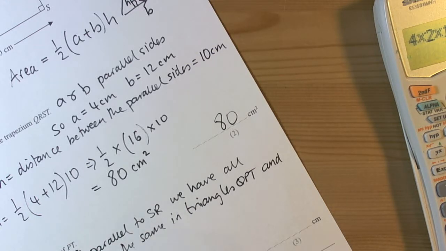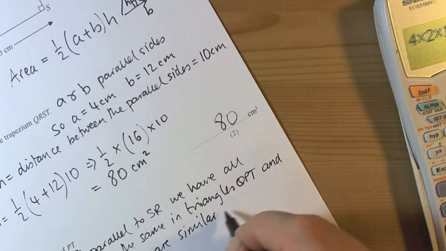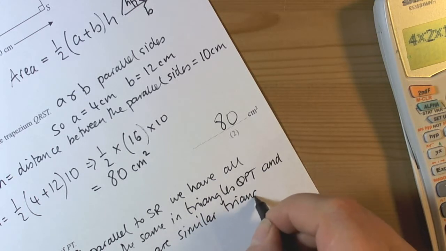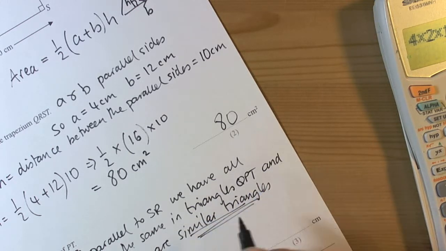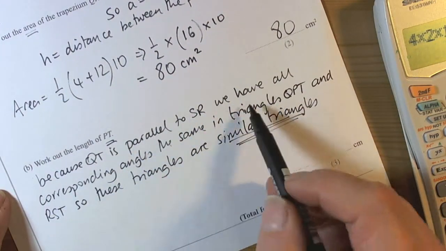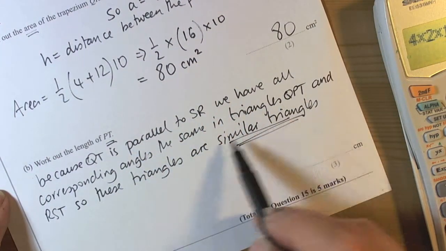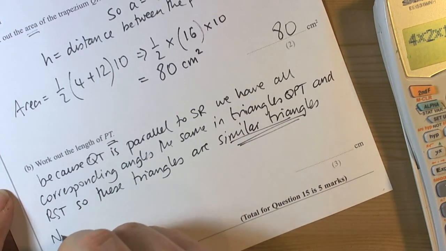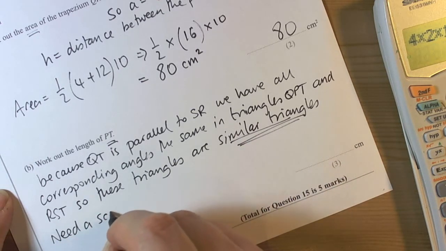So these triangles are similar triangles. As soon as you've got similar triangles, because they're parallel, the corresponding angles are the same, and because they're similar triangles, then we need a scale factor.